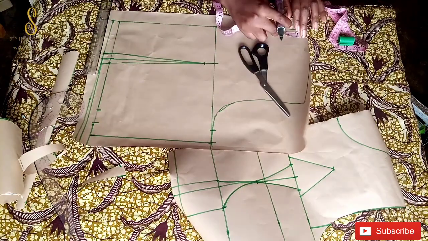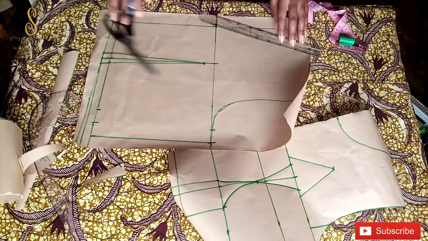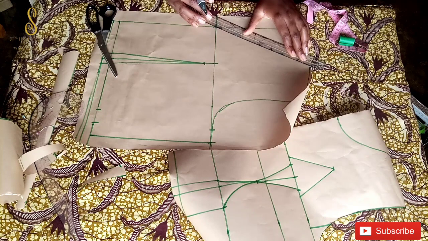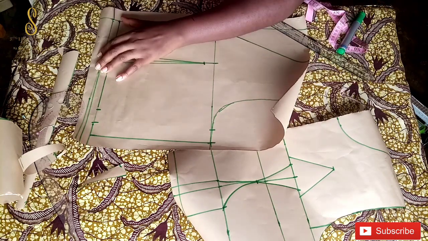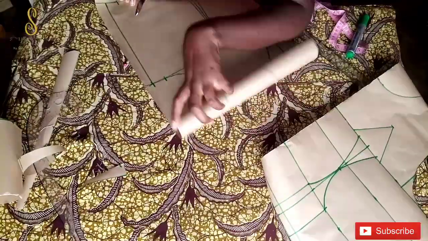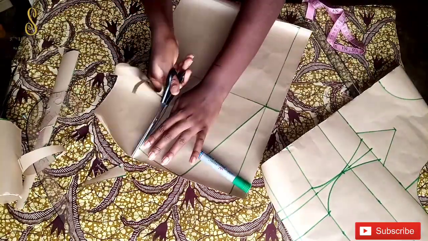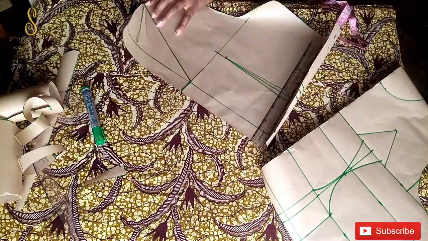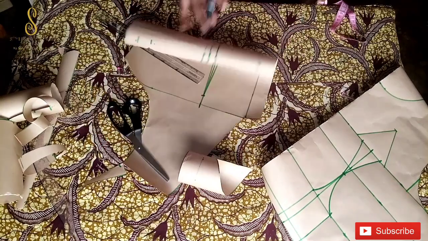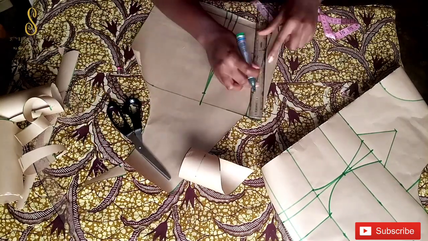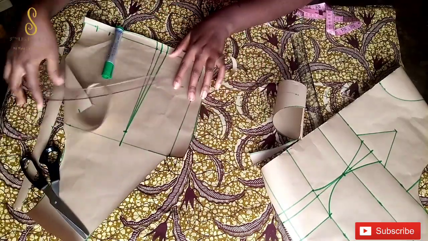Then for the neckline, I want a very deep neck. The neck is going to stop at the chest line and it's going to be a V neck. So that's what I'm trying to form now. So after that, I'll go ahead and cut out my back panel. Then after cutting it out, I will work on the waistline at the zipper allowance to eliminate zip bulge. So I'm going to deduct half an inch from the zipper allowance at the waistline.